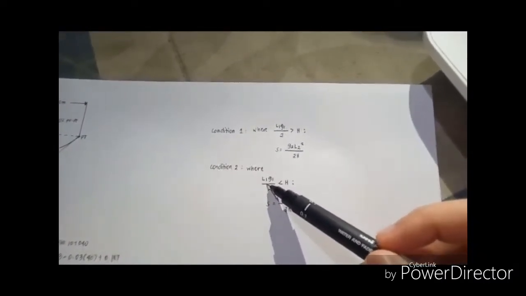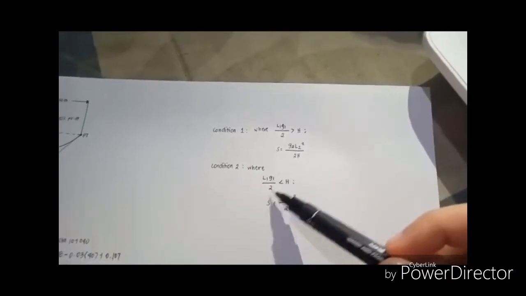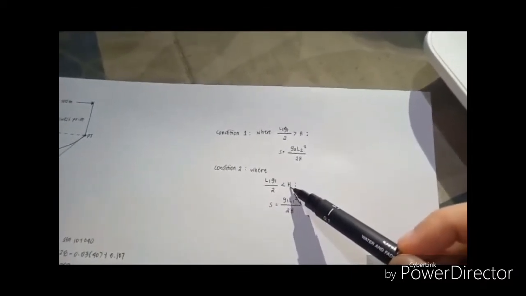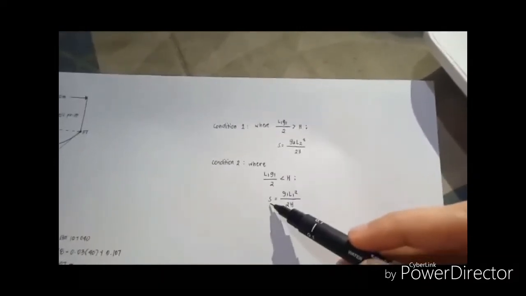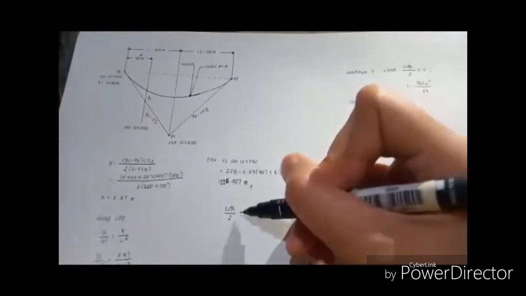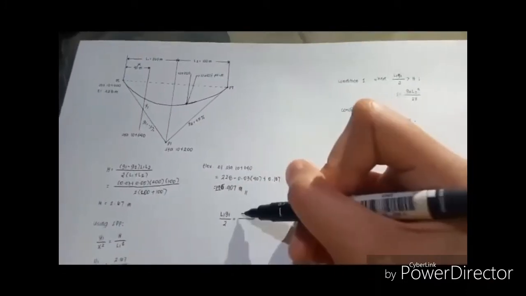Whereas sa condition number 2, if the L sub 1 times G sub 1 over 2 is less than H, yung value ng H natin na-solve naman natin, which is 2.67, yung gagamitin nating formula is S equals G sub 1 times L sub 1 squared over 2 times H. So, we will now substitute the given values using this formula.